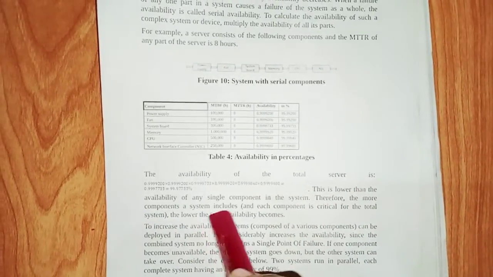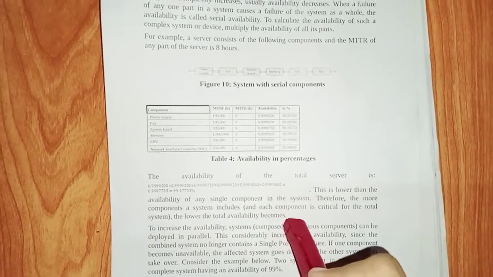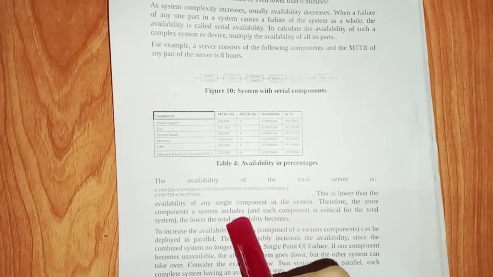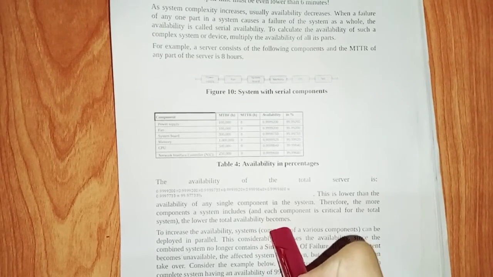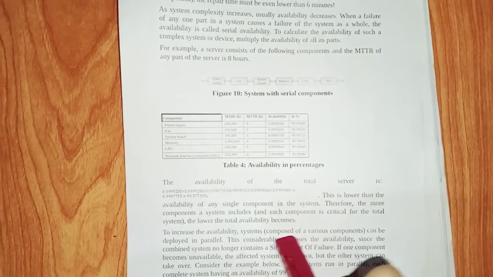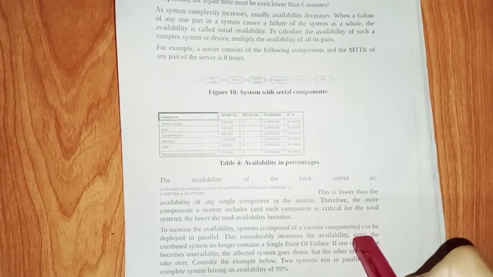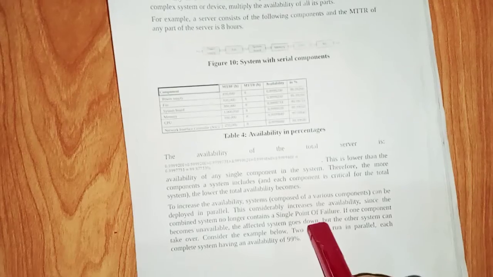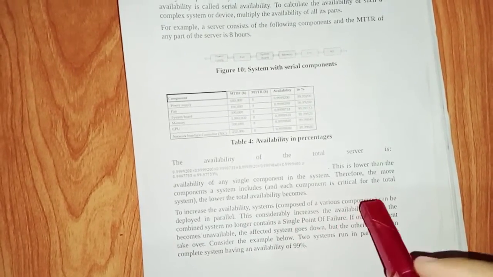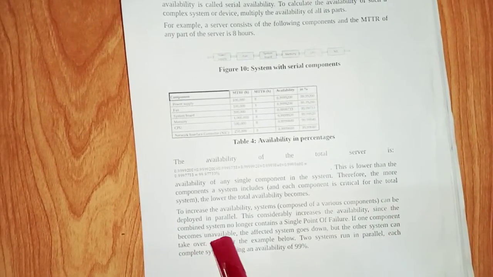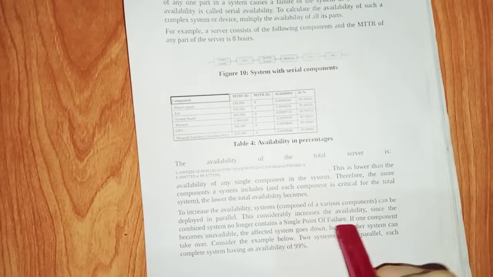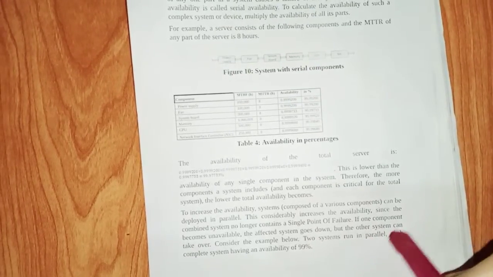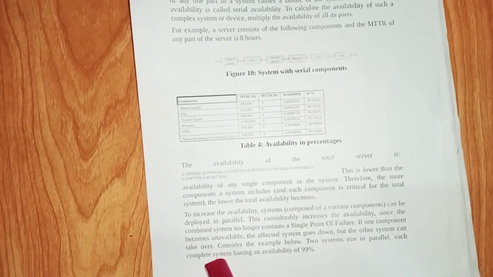Therefore, the more components a system includes and the more critical each component is for the total system, the lower the total availability becomes. To increase the availability, systems composed of various components can be deployed in parallel. That considerably increases the availability since the combined system no longer contains a single point of failure. If one component becomes unavailable, the affected component goes down, but the other system can take over.